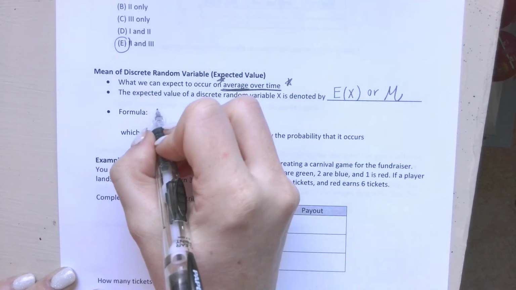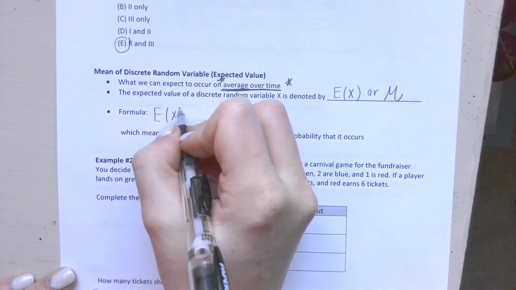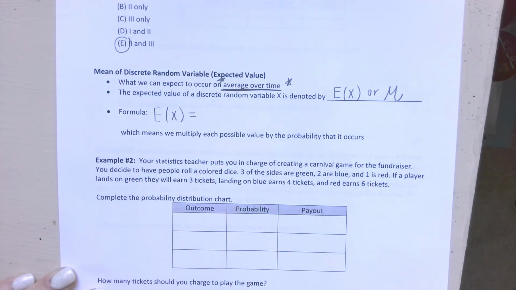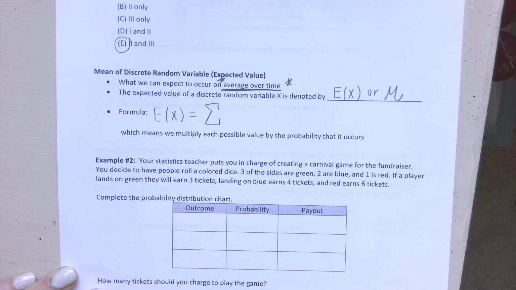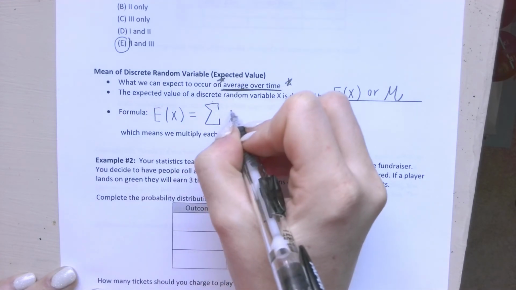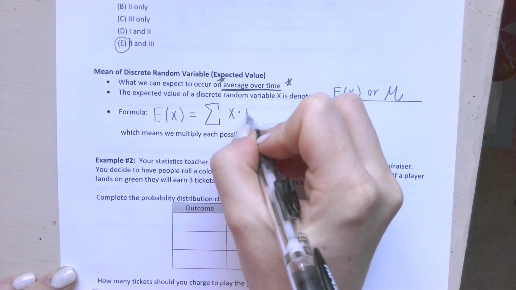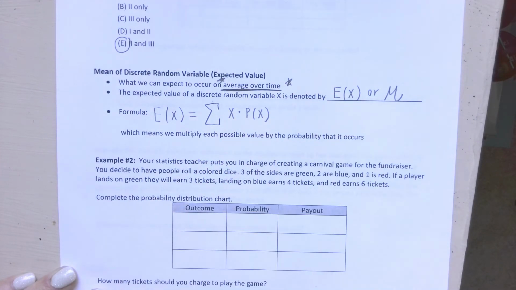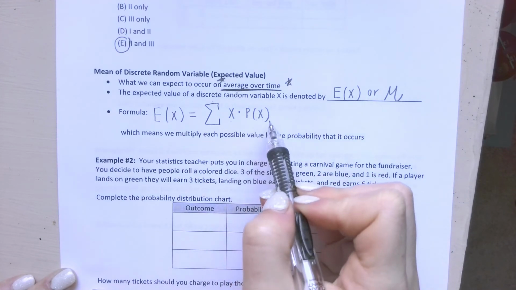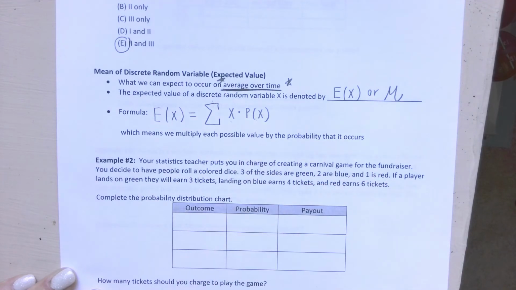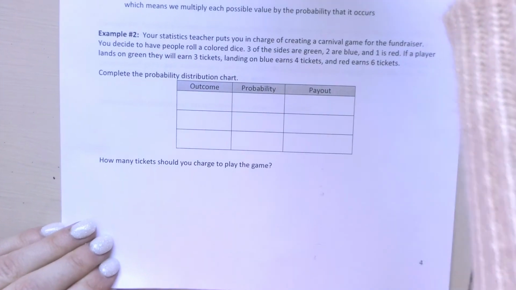Now the formula for finding expected value, or the mean, so I'm going to put E of x. What this tells me to do is take the sum, so I'm going to use my big summation here. Sum means that we're adding. We're going to add up all of our possible values, so I'm going to use x there, times the probability of that thing occurring. So we would take one of the outcomes and multiply it by the probability that that outcome occurs. Add it to another outcome times the probability that that thing occurs. Okay, we'll look at an example here so you can see this expected value in action.